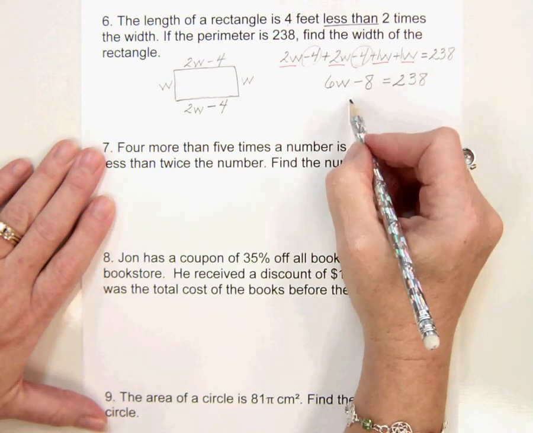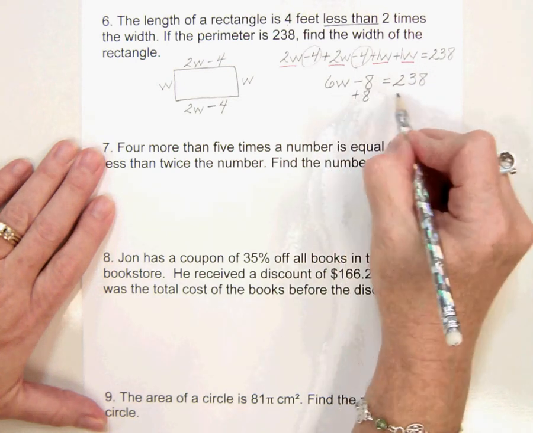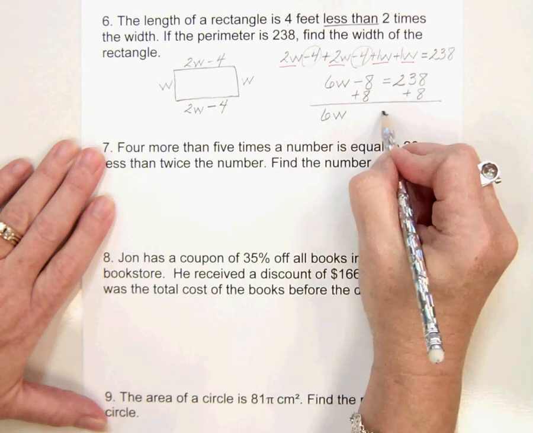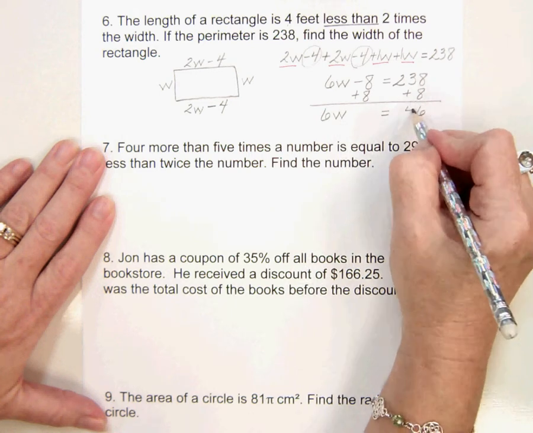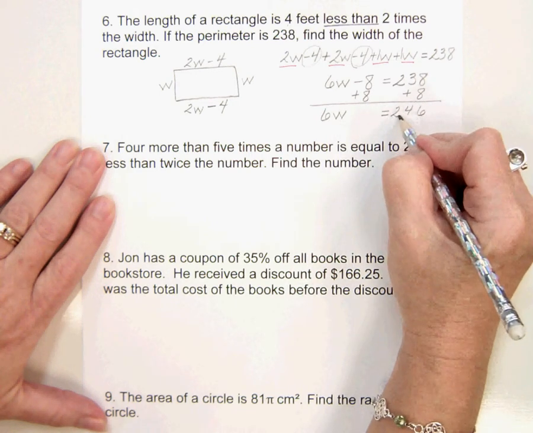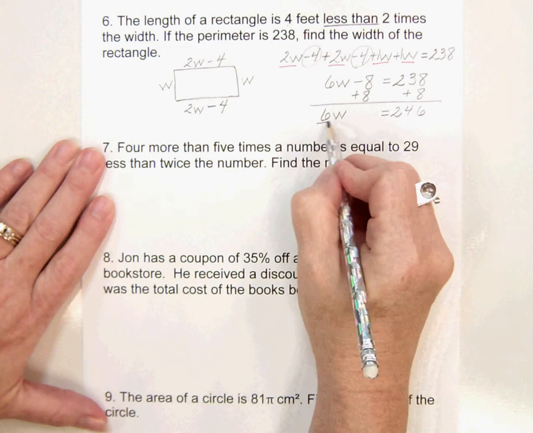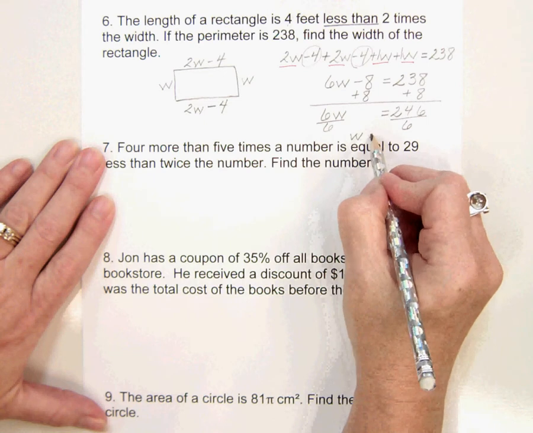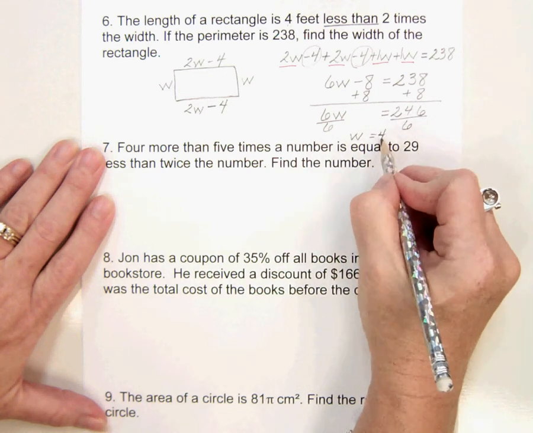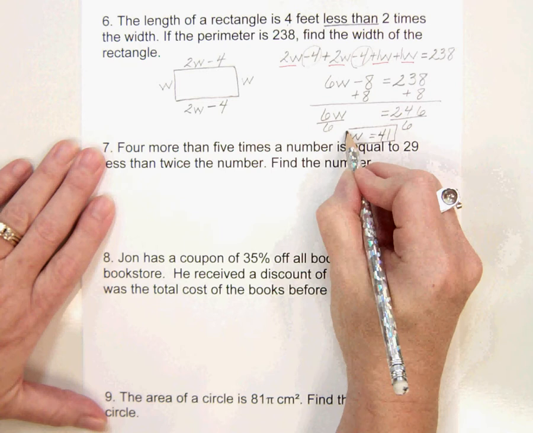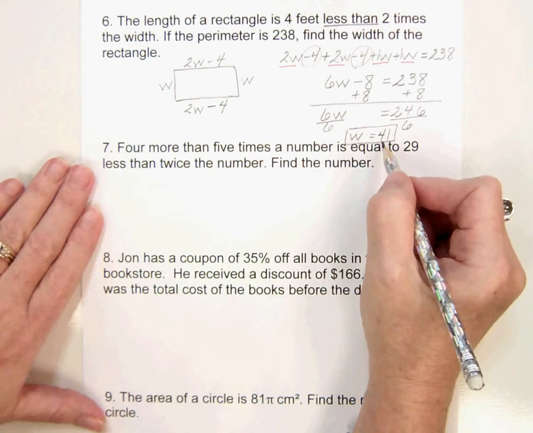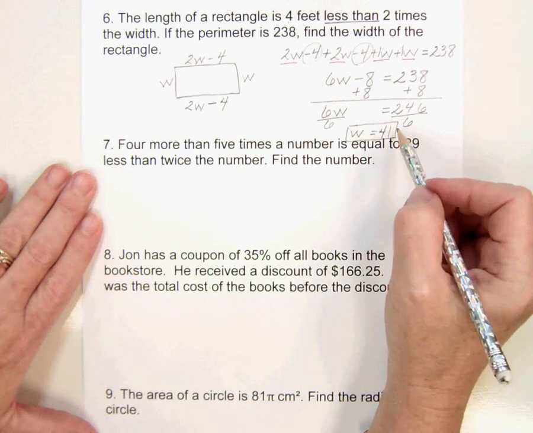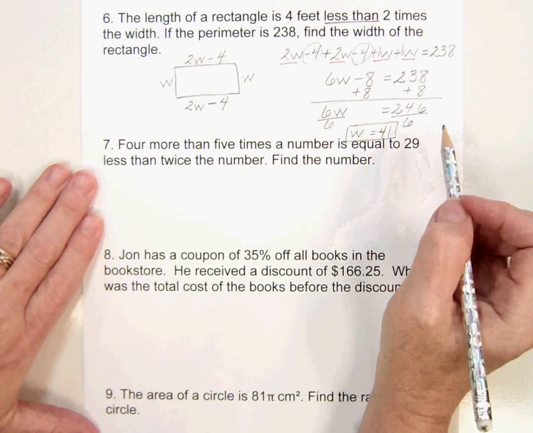To solve for W, we need to move the 8. You're going to add 8 to both sides. You get 6W equals 246. And to solve for W now, we just need to divide out our 6. When you divide 246 by 6, you get 41. So our width is 41. You can check it if you want to put the width back in and see if it works by replacing W with 41.